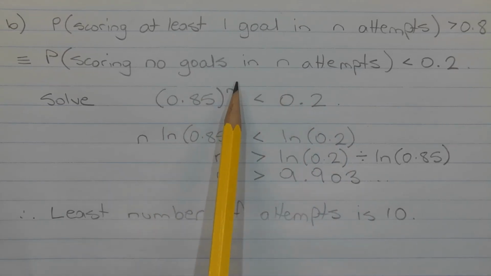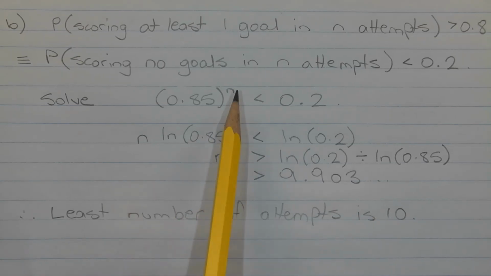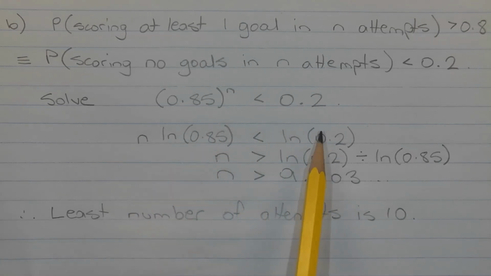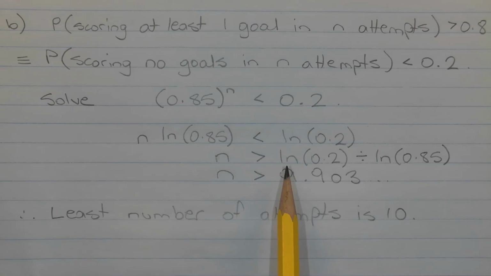20%. Now we need to isolate the n, so we take the natural logarithm of both sides, and then the n just comes out to the front. So n times ln of 0.85 is less than ln of 0.2. Now ln of 0.85 is a negative value, so dividing both sides of the inequality by ln 0.85, we need to flip or switch the inequality sign. So n is greater than ln of 0.2 divided by ln of 0.85.